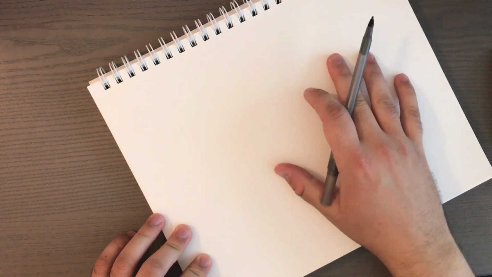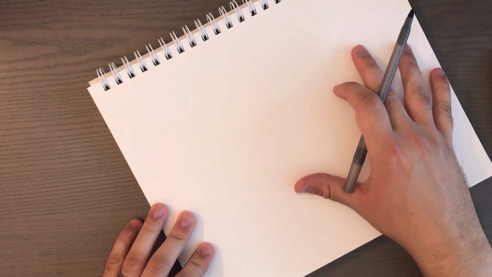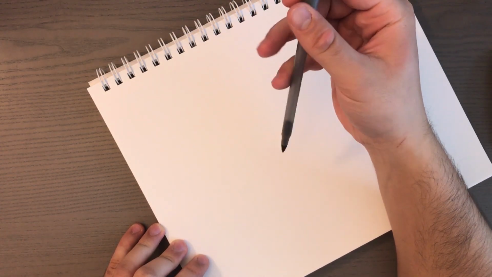So I just want to walk you through this. I don't think I've ever sketched a pickup truck before, so this is going to be interesting and challenging. I just want to show you how I would go about sketching something I've never sketched before. First of all, I'm right now looking at a bunch of reference pictures of pickup trucks, just to see the basic proportions and stuff like that.